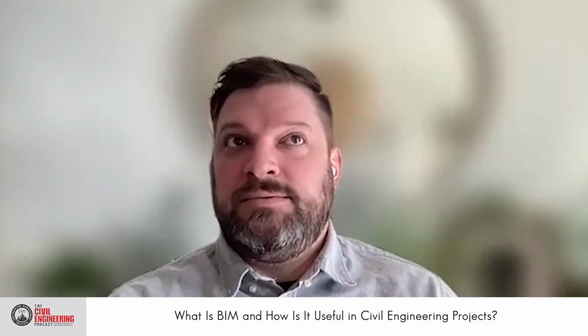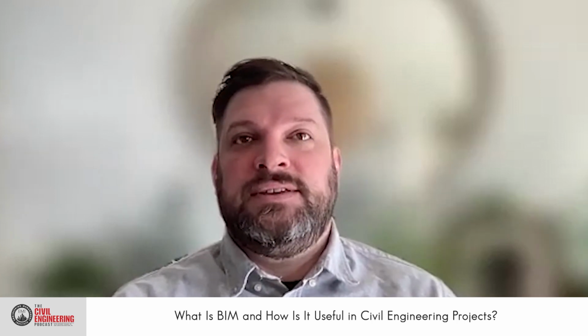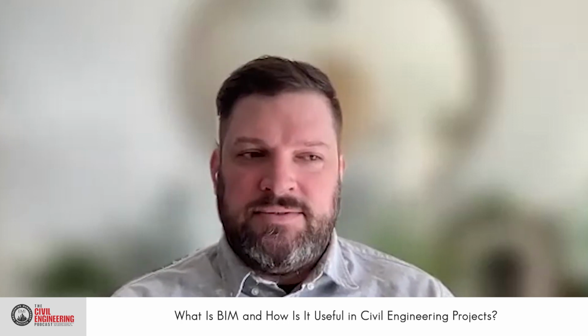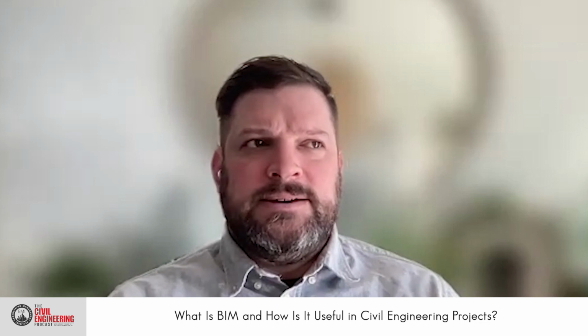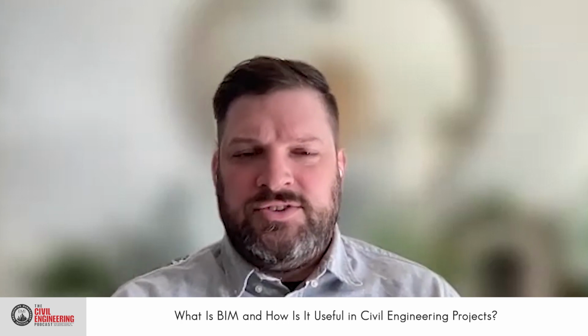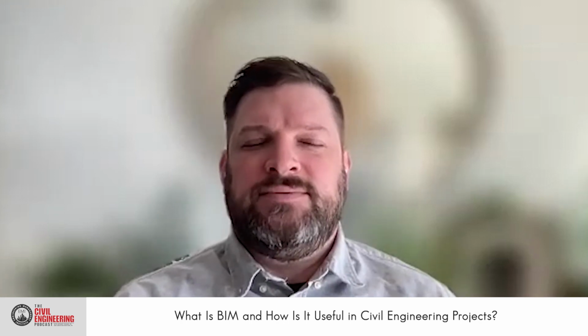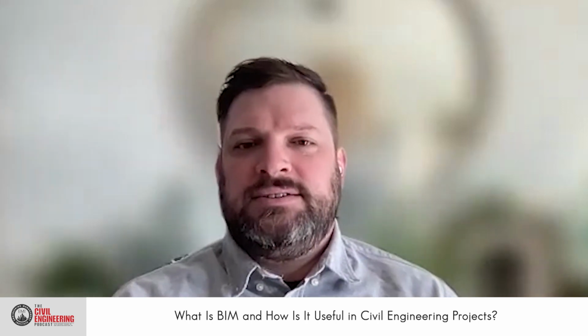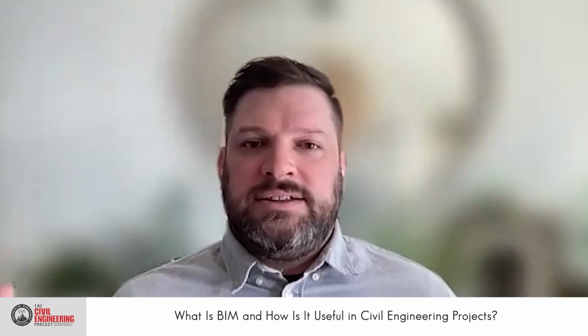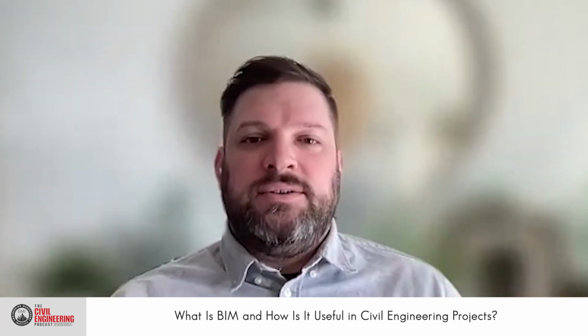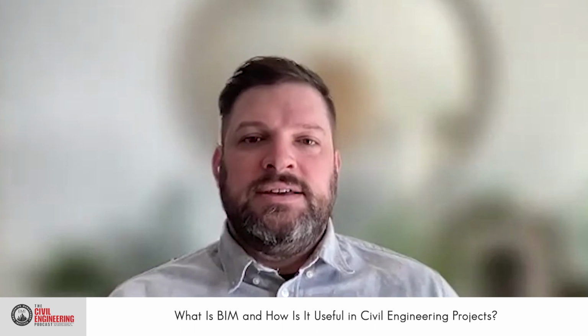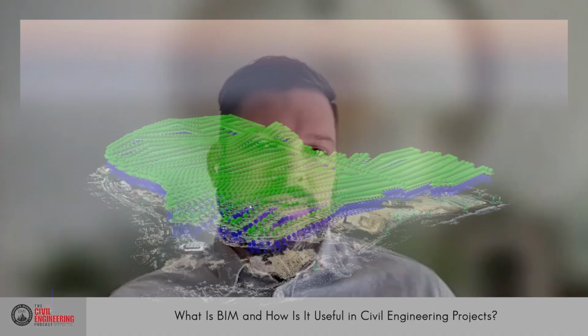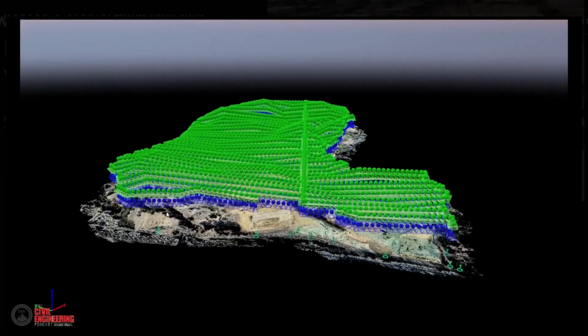Sure. How it relates to the civil world is unique, but I will also say that a lot of civil engineers have a jump start in understanding it, even if they haven't been exposed to it. Partially because GIS is so prevalent, and it's a very similar thought process: taking lots of really great data sets and embedding those data sets with information. I think the thing that gets lost a lot of times in BIM is it's not just a 3D model.